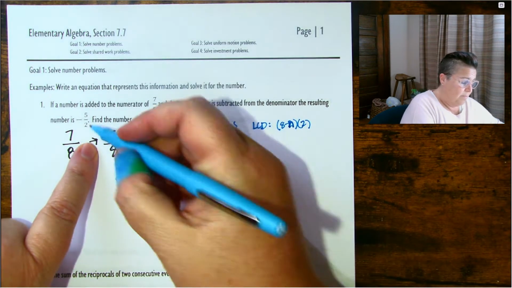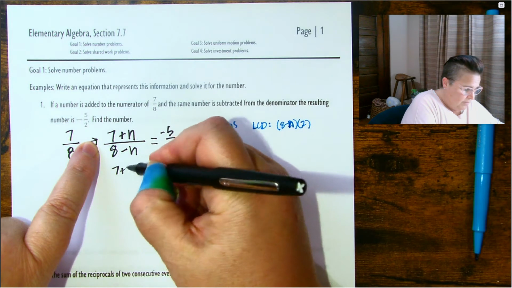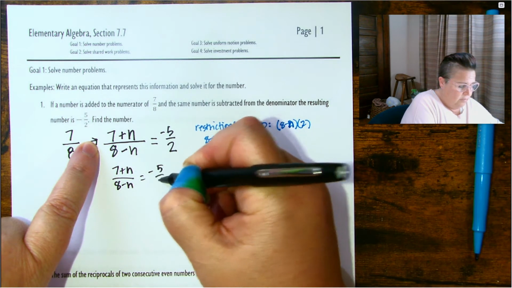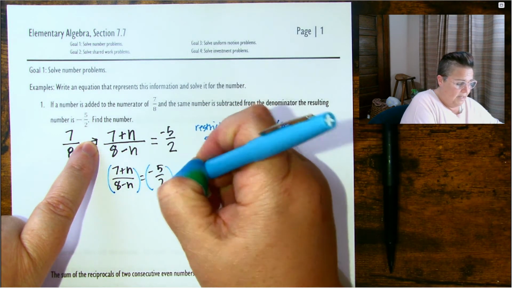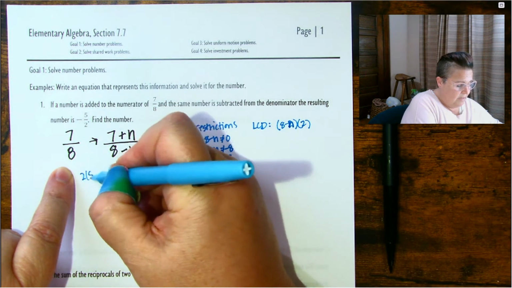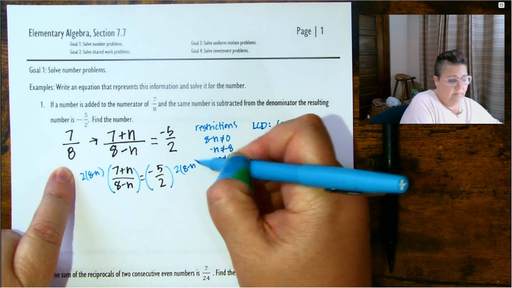I need to multiply both sides. I'm going to rewrite this. So I have 7 plus n over 8 minus n equal to a negative 5/2. I'm going to multiply both the left side and the right side of this equation by that common denominator, 2 times 8 minus n.